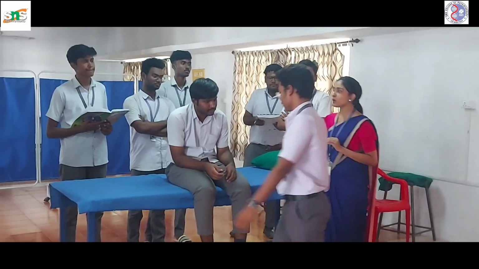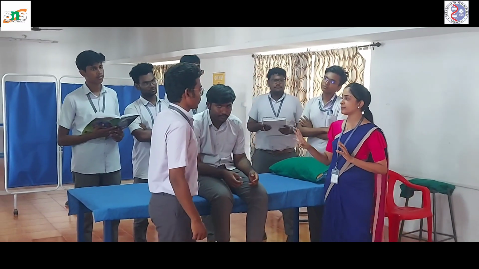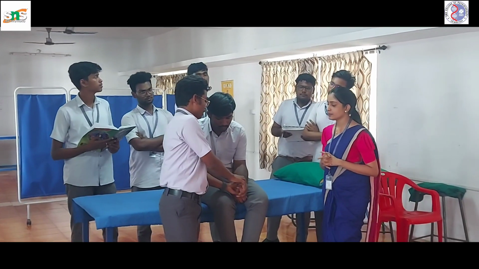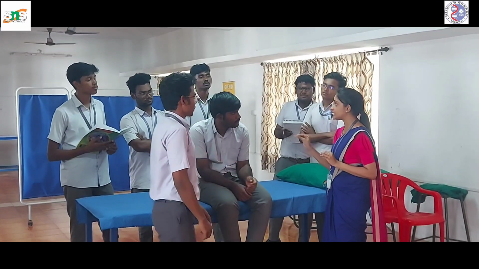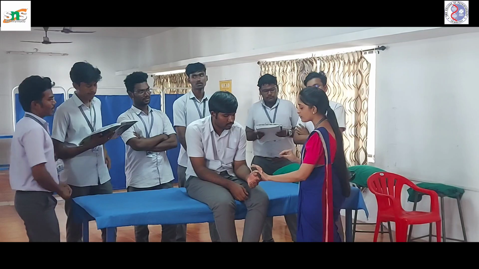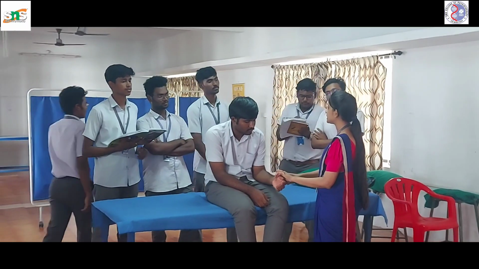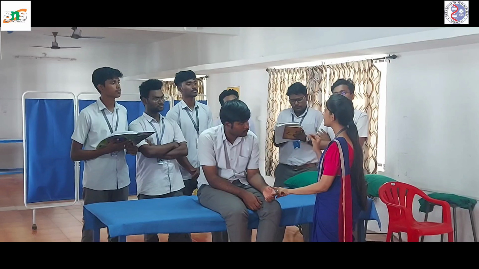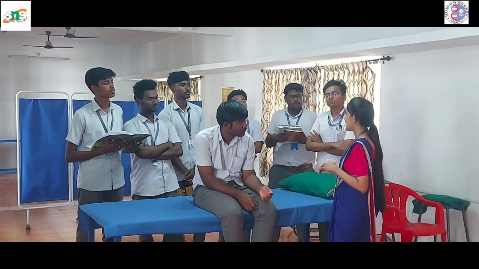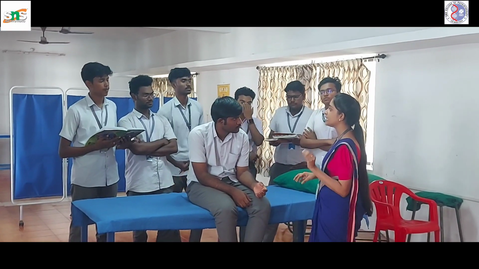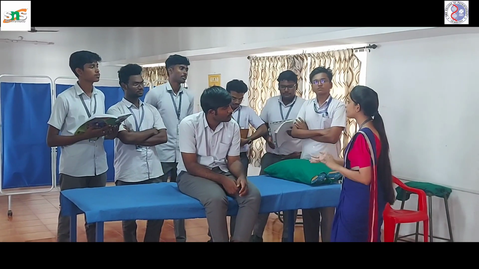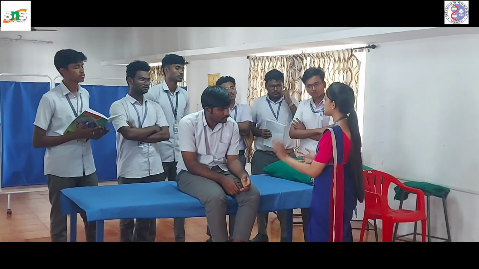So what will be the most common clinical feature the patient will be presenting? Pain and tenderness over the radial styloid process. Okay, so the patient will be having pain over the radial styloid process, and there will be tenderness. Okay, while you touch the patient, he will be withdrawing the hand. Okay, so that is meant by tenderness.